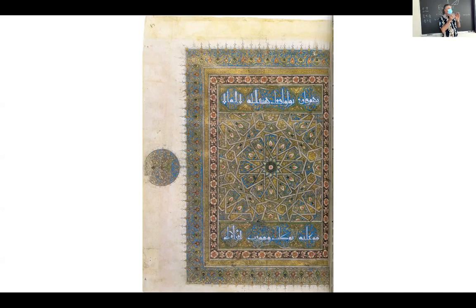So Arabic and Chinese are probably the two great written language cultures. But in both Chinese and Arabic, calligraphy is considered a very important art. It's been treasured for centuries, even thousands of years in the Chinese case. And that's for very important cultural reasons.